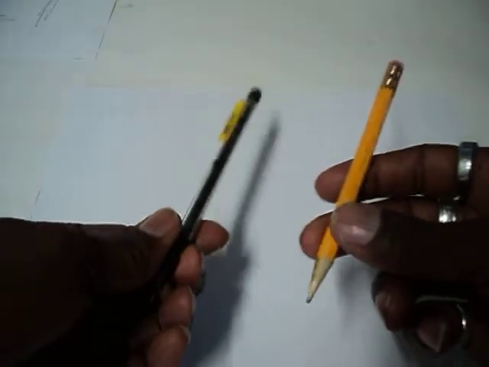The only thing you're going to need for this project is really a pencil. I don't care what kind of pencil you use, just make sure you have a drawing pencil. You can use graphite, charcoal, whatever, but a regular pencil will do.